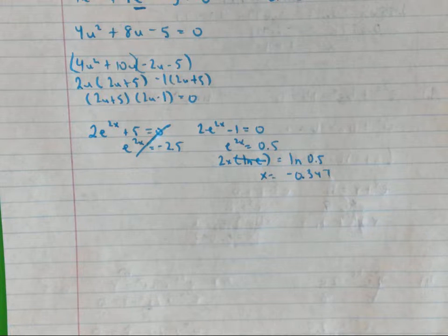So far, we talked about 3 types. The first type, you always try to get the what the same? Bases. Next, if you can't get the bases the same, you're going to take the what of both sides? The log, or natural log. And then here, using u substitution. Those are the types we're going to talk about. Is everybody good? Okay.